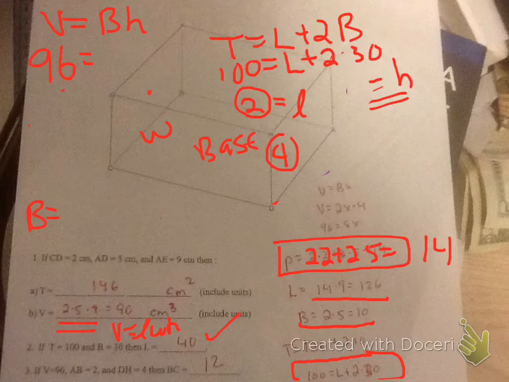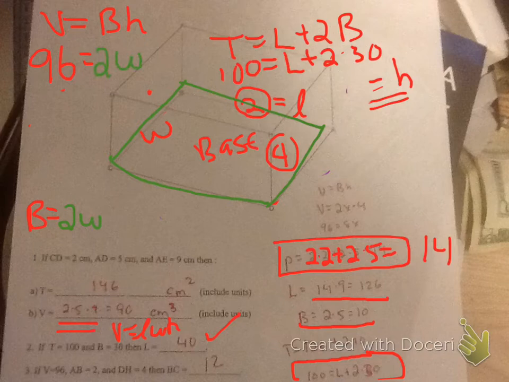I'll turn him green this time. This rectangle here is our base. Its dimensions are 2 and W, so its area is 2W. So I know B. B is 2W, whatever W is. The height is this 4. Right here, that's your height. So what you get is 96 is 8W, and you'll have W is 12. Again, we're just working our formulas. We had to work a little bit harder that time to get there, but just work your formulas.